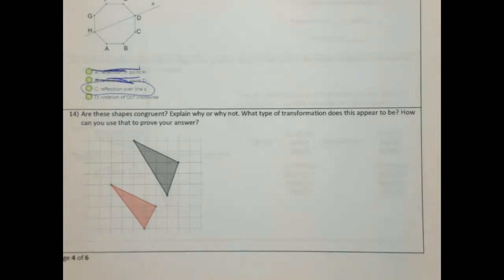Are these shapes congruent? Number 14. Explain why or why not. What type of transformation does this appear to be? Can you use to prove your answer? Okay. What type of transformation does this appear to be? So, I mean, it looks like a dilation. It looks like it changed the size, but it didn't change the shape. That's what it looks like.